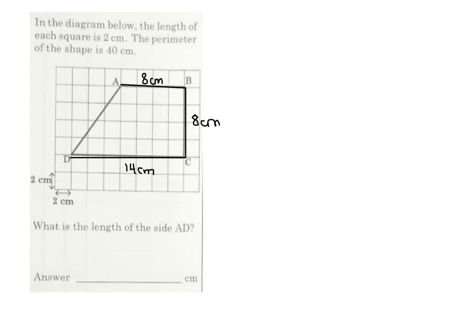Now, we're going to come to the part that they want us to do. They want us to get the length of the side AD, right? That's the side over here. Now here's the thing. Notice that we cannot count the blocks based on how the line is oriented, right? So what we actually need to do is utilize the information that they gave us.